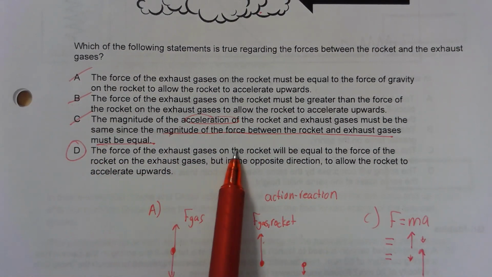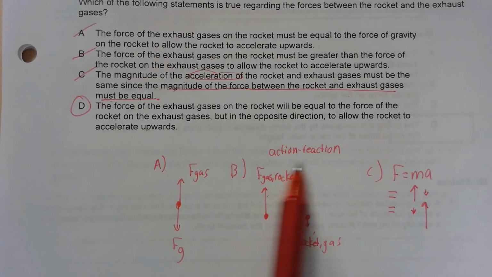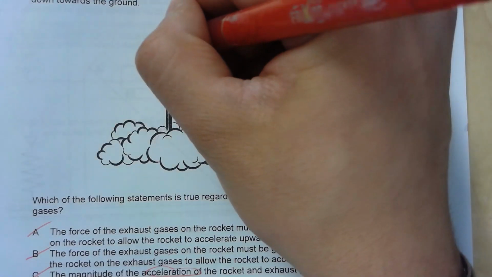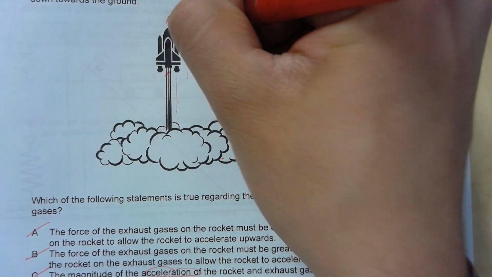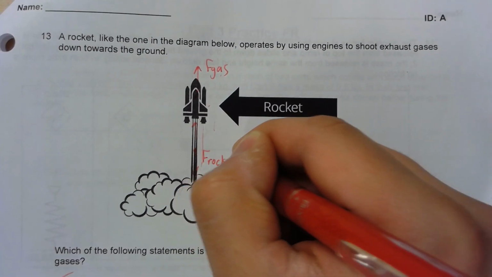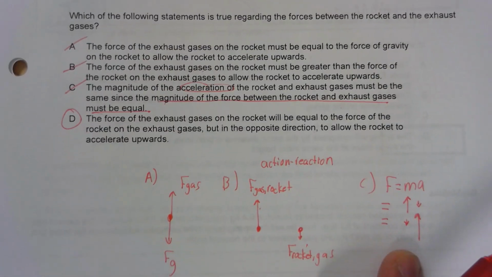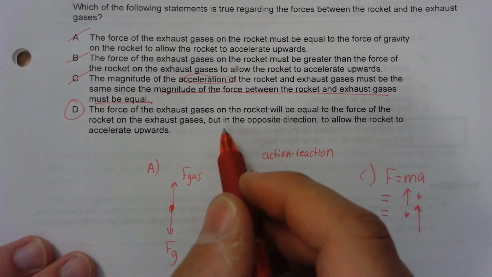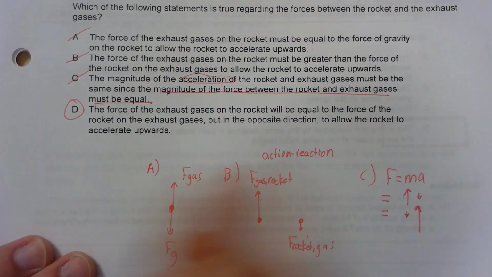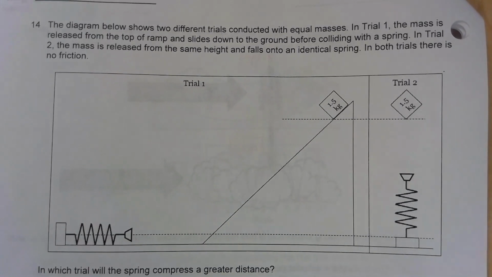That must mean D is the correct answer, but let's make sure. The force of the exhaust gases on the rocket will be equal to the force of the rocket on the exhaust gases. That's true. That's our action-reaction pair. That's telling me that the gas pushing up on the rocket is equal to the force of the rocket pushing down on the gas. Those need to be equal, and they point in opposite directions, which allows the rocket to accelerate upwards. That's true, the rocket is accelerating. So there's confirmation.